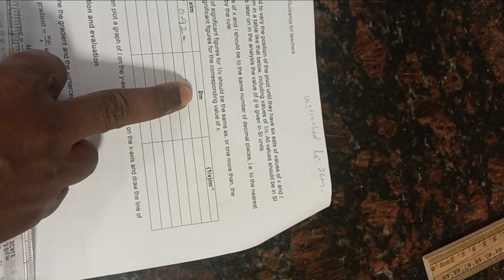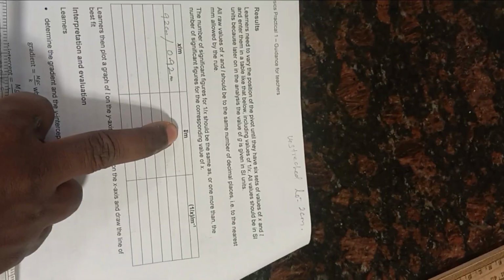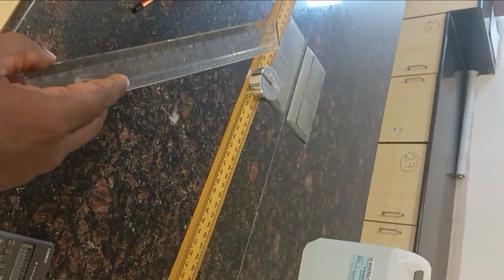So here length. So length means what? The spring length. So original position is 2 centimeter. So now it is elongated. Now we apply the mass. Now it is elongated.